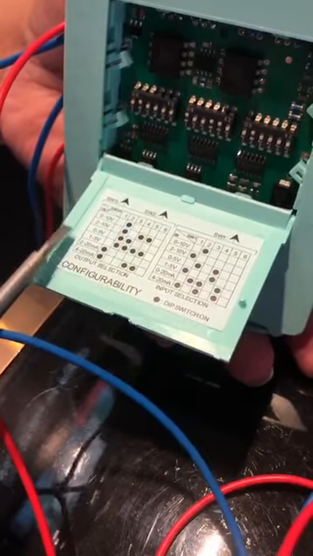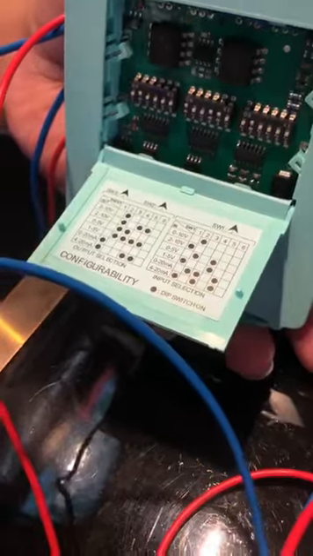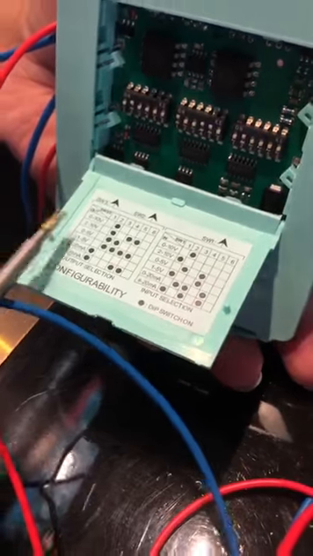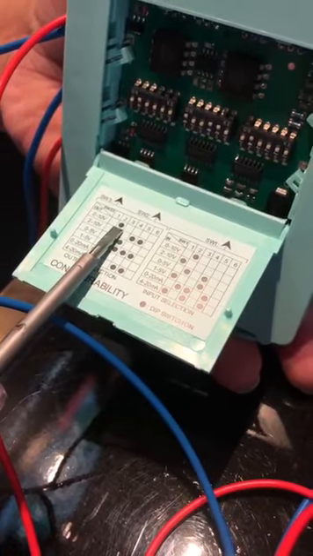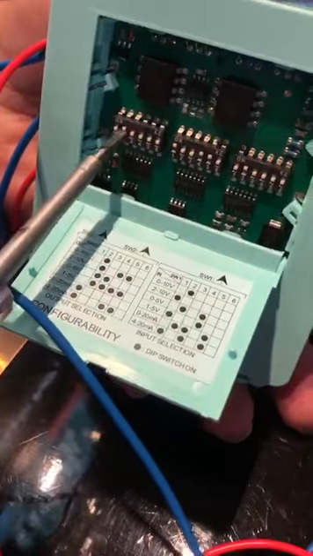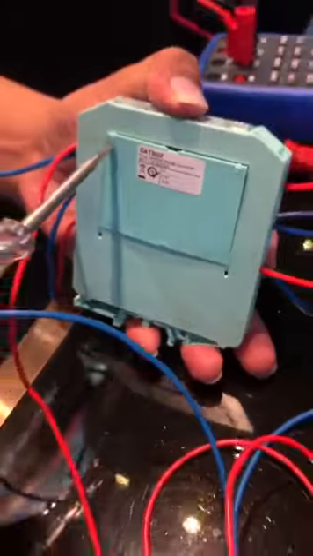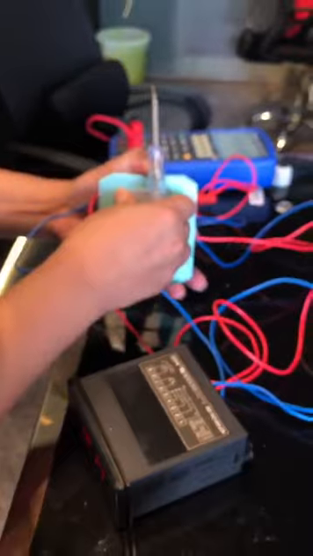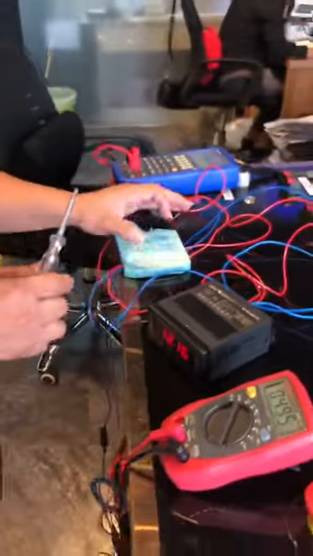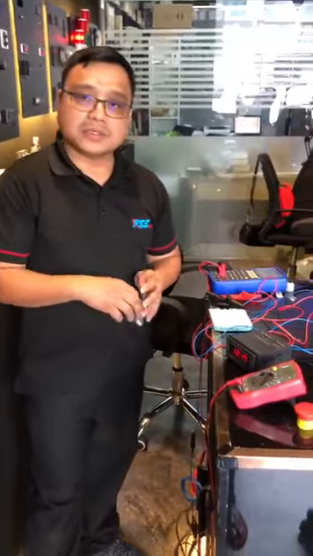So we set that one for 0 to 10 VDC, which is the one connected to the multimeter here. For 0 to 10 VDC, only switch number 2 is turned on. You can see here, turned on. So this device is designed for this purpose, and it should be working accordingly if the configurations and the connections are properly connected. So that's all. Thank you.